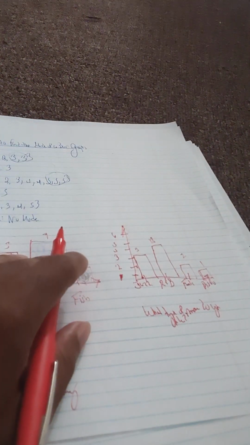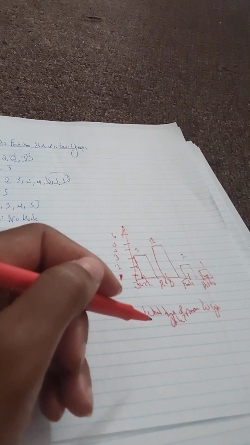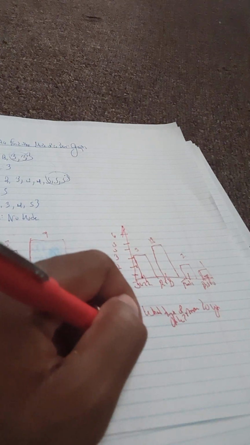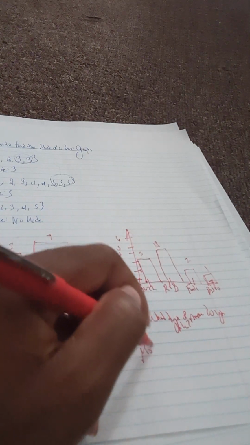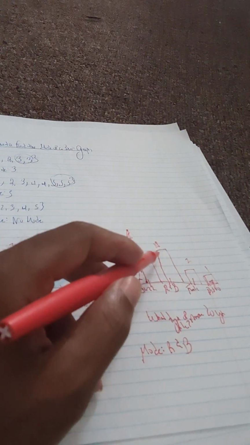So we know, okay, well, which one is the mode, right? If we just count, we know that the highest bar is R&B. So we know that the mode in this case is R&B, because the mode is the highest, right?